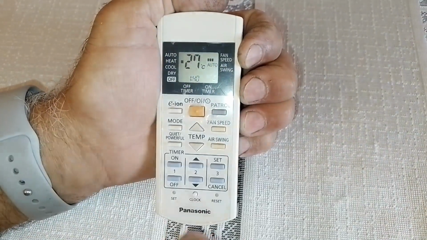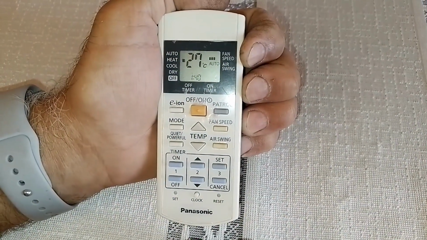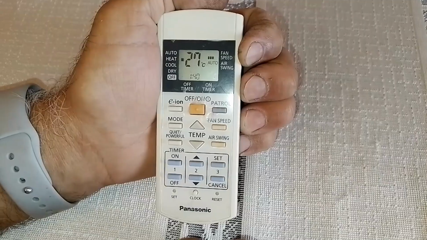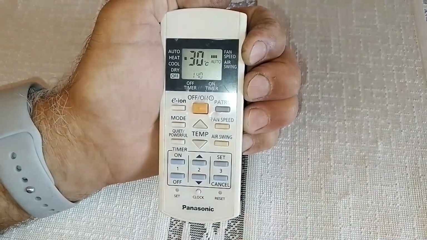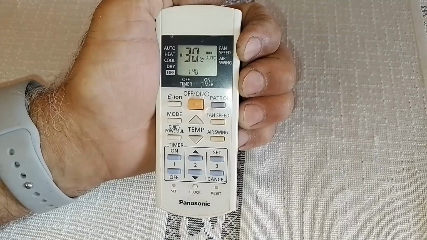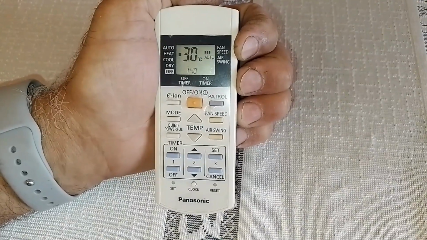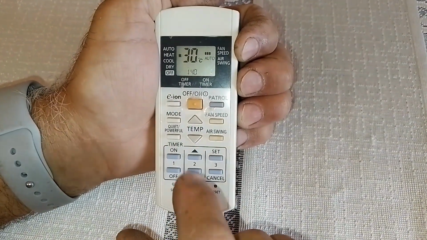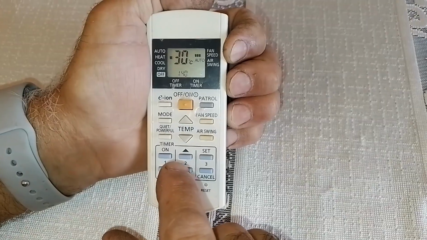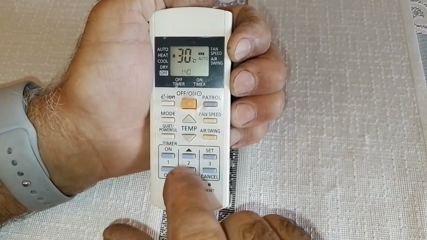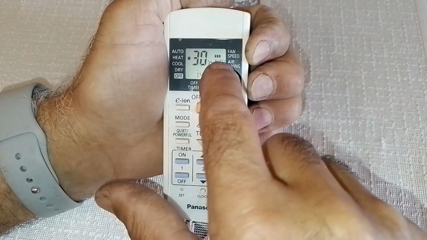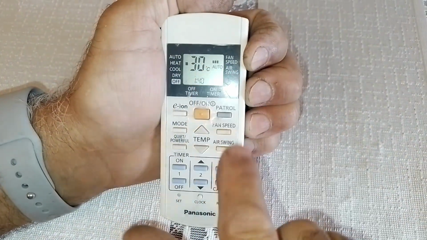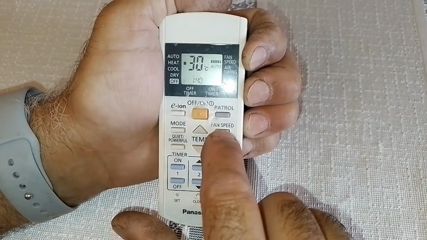When you press the mode button again, the cursor will stop in front of the word heat. This is the heating mode. It is recommended to set the temperature between 27-30 degrees Celsius in heating mode. Because hot air is light, it accumulates on the ceiling and causes the air conditioner to turn on and off frequently. One of the most important issues here is selecting the auto speed with the fan speed button.